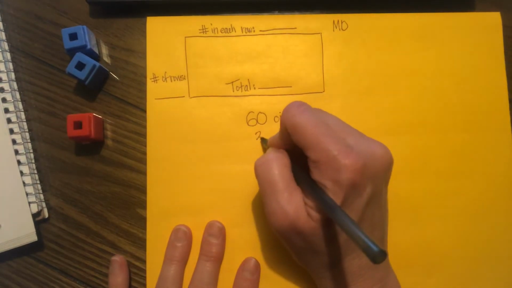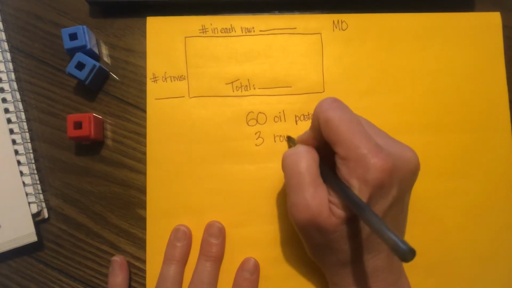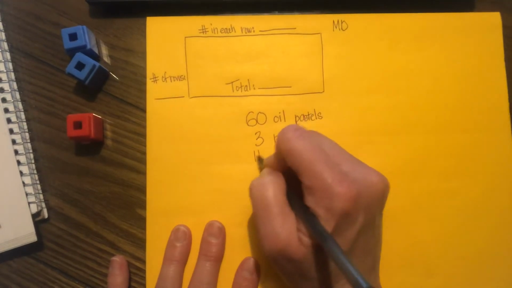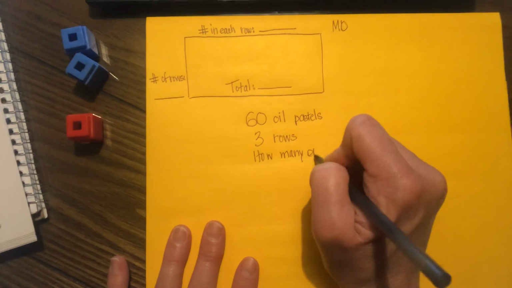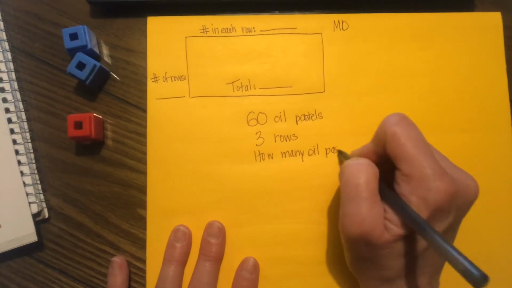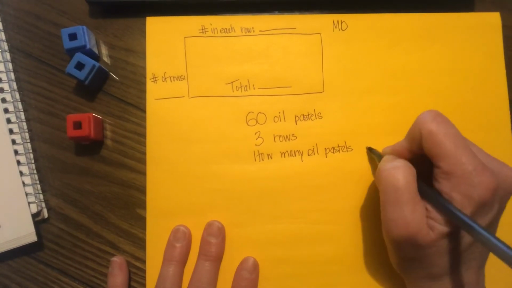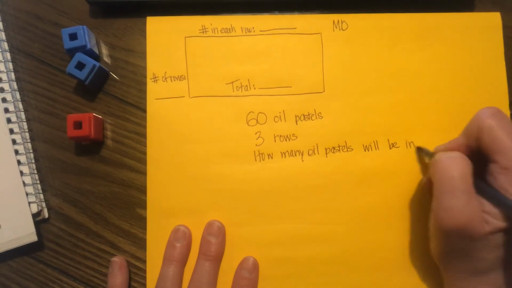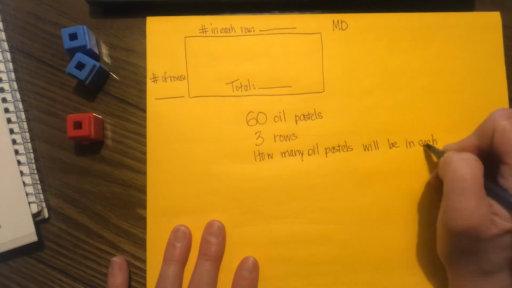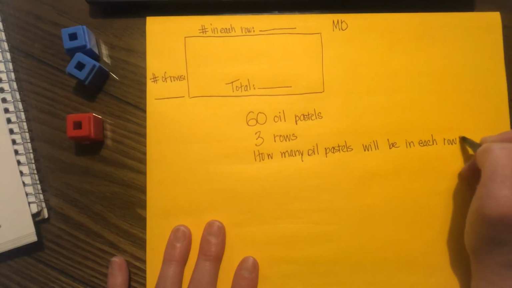So if we put them in 3 equal rows, we want to know how many oil pastels will be in each row.